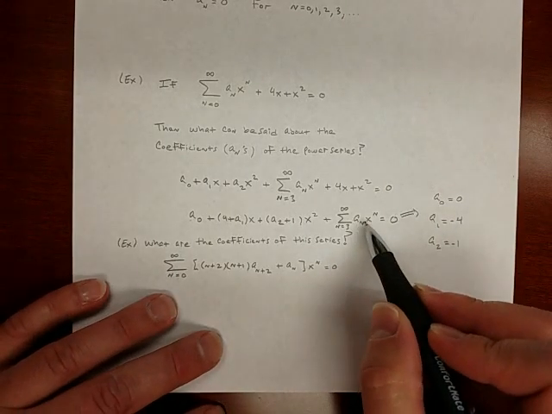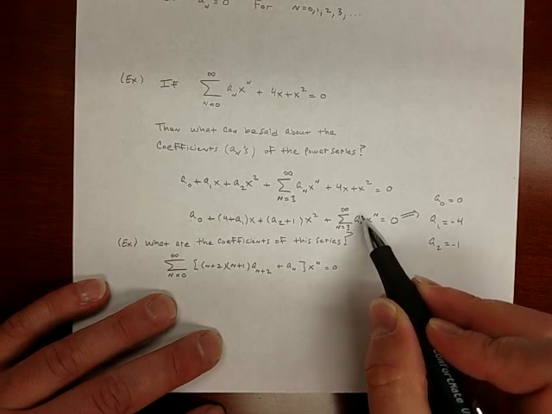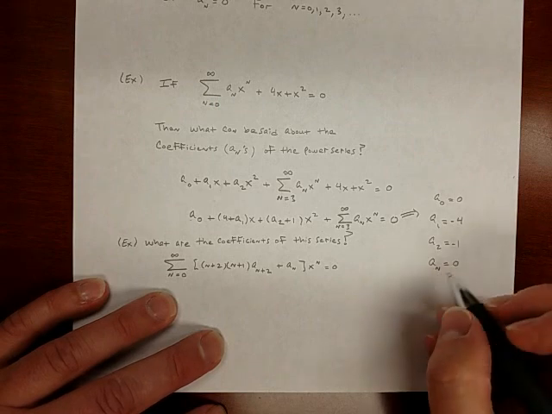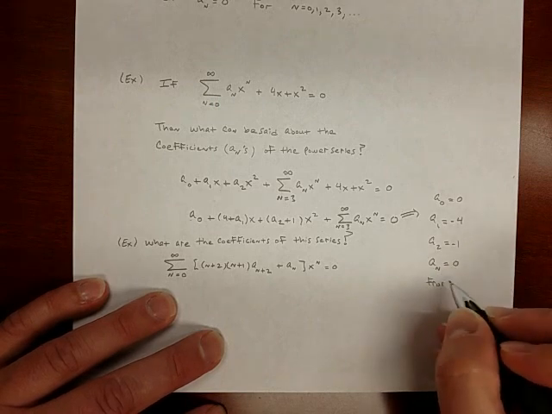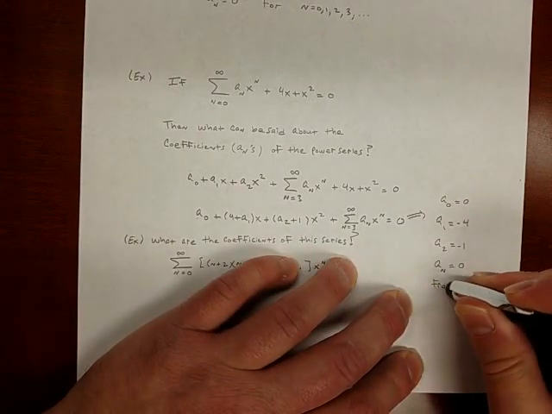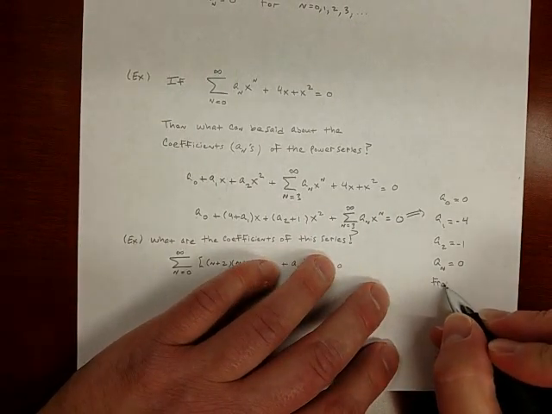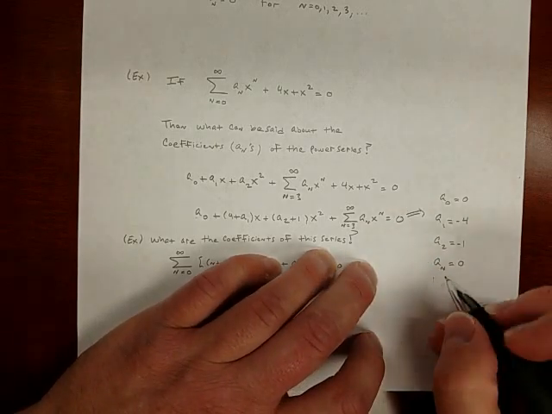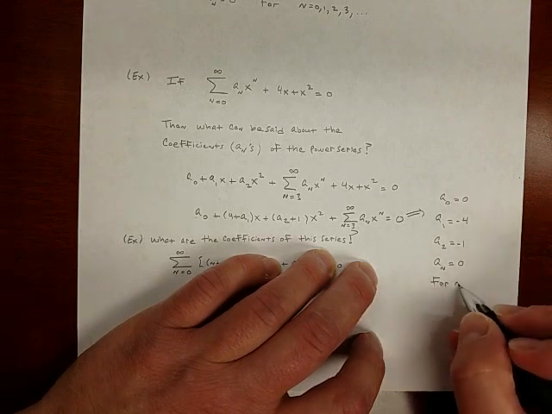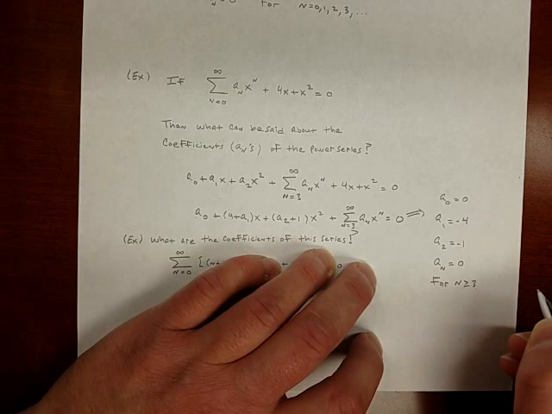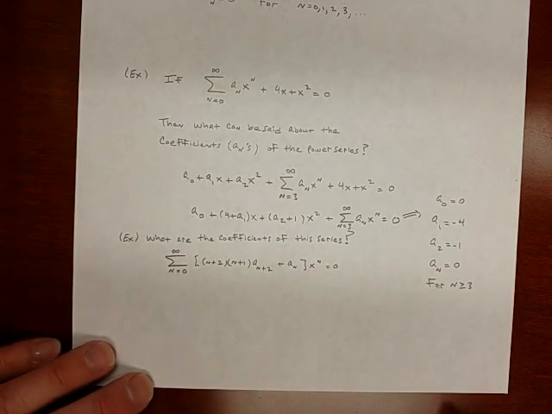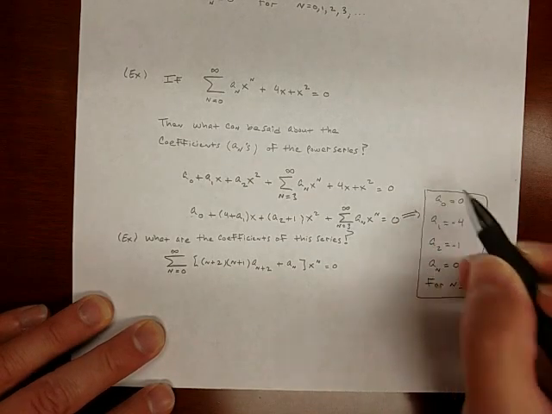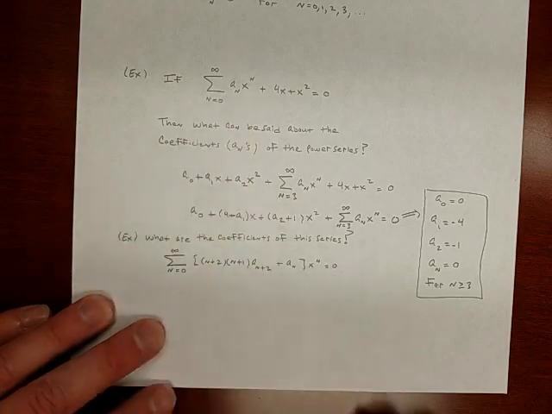And then what are we going to say about the others? Well, all the others are here, and they're going to have to be 0. So let's just say an would have to be 0 for, instead of writing them all out, n greater than or equal to 3. So 3, 4, 5, and so on. All right? Okay. So there's my answer. That's my statement about what the coefficients have to be right there.